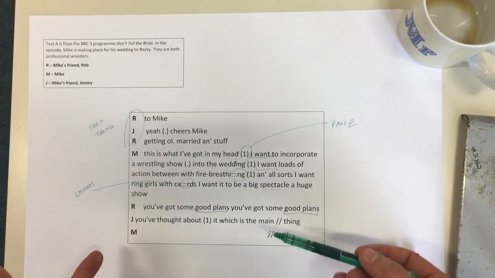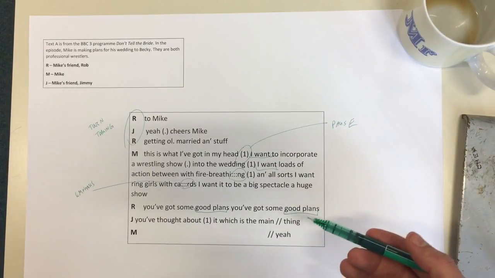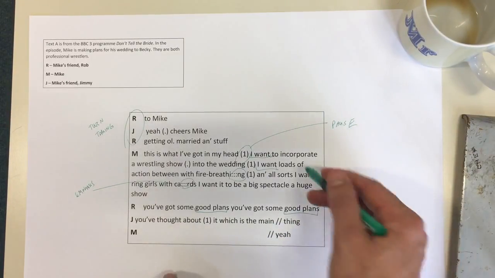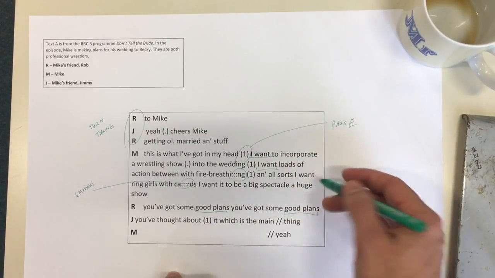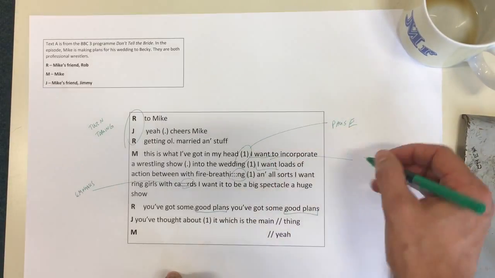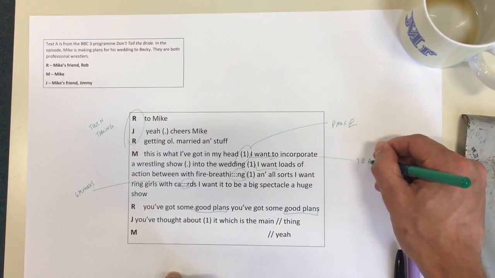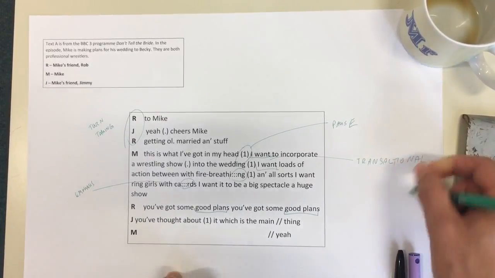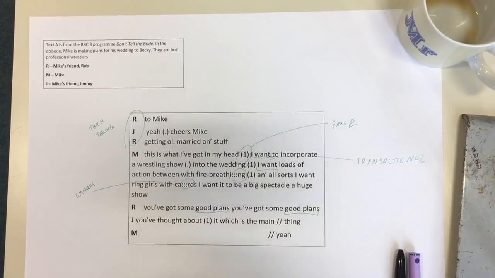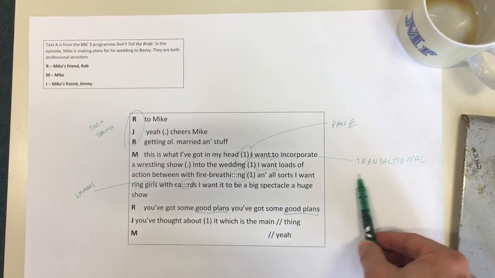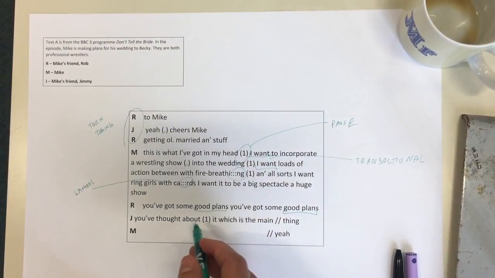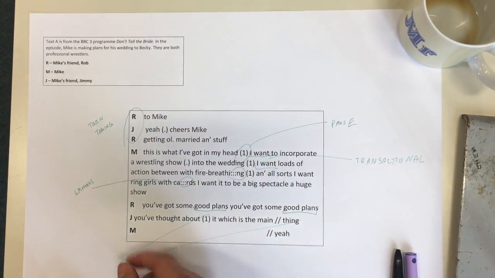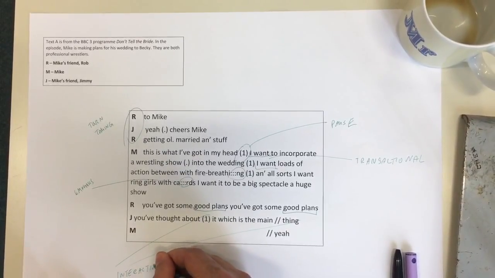Now, one of the basic things you can do for spoken English that you can't really do with other forms of English is think about the purpose of the utterance. So here we could say that it's transactional. He's talking about the wedding he wants to organise, and his mates are going to help him organise it. This is what I want, I want this, I want that. So it's sorting something out, so it's transactional. Whereas the repetition here, good plans and good plans, is more interactional. So it's more like developing relationships. Now, clearly it's not a good plan.